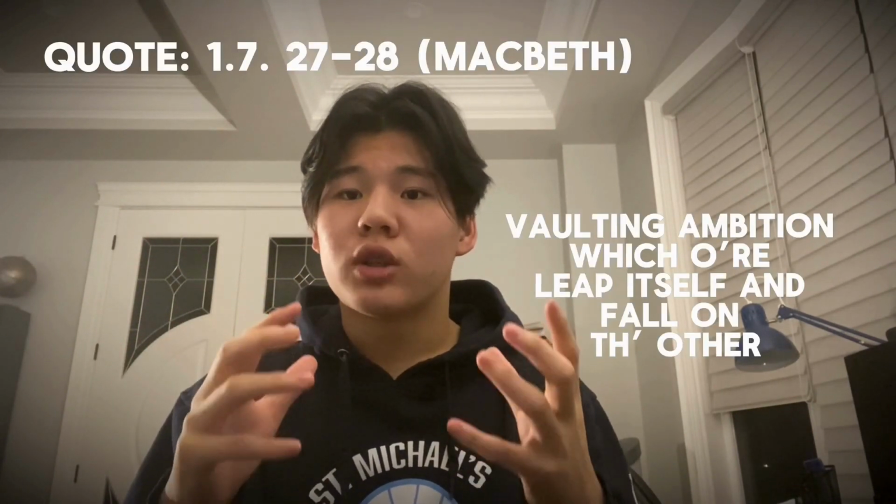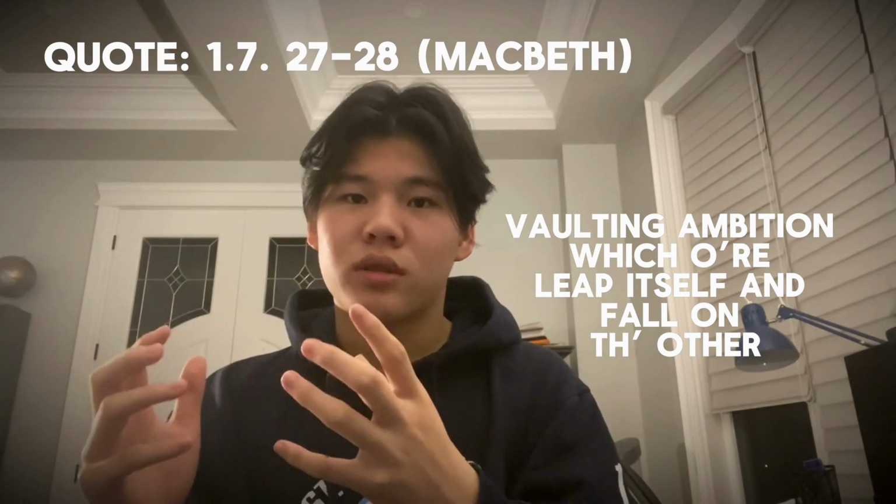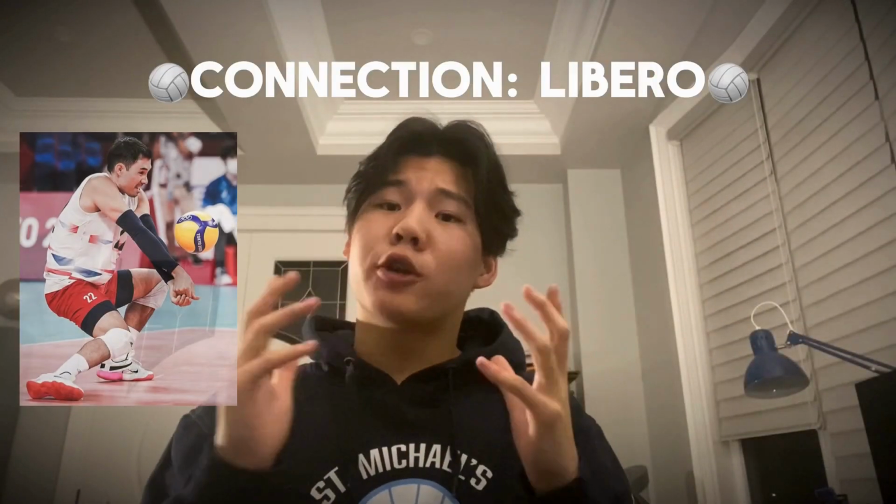During the soliloquy in the first act, Macbeth says, "Vaulting ambition which o'erleaps itself and falls onto others." Macbeth is aware of his rampant ambition, yet he chooses to continue to work towards his overinflated aspirations, leading to his eventual demise. The libero is a peculiar player.